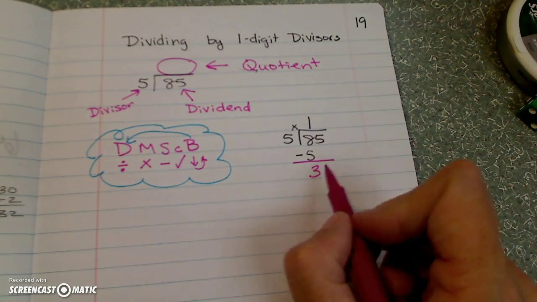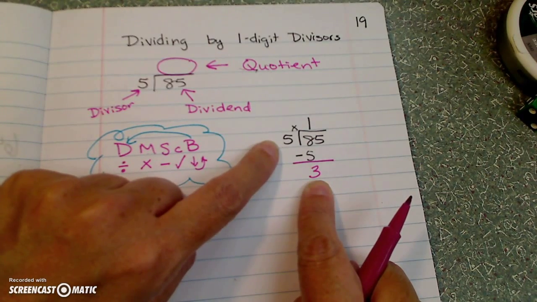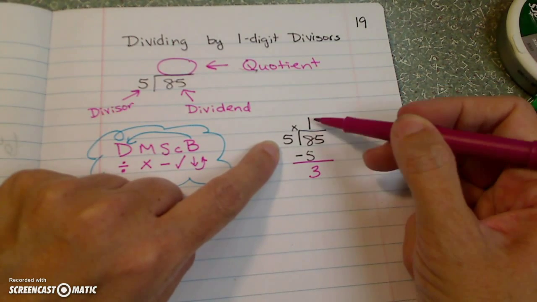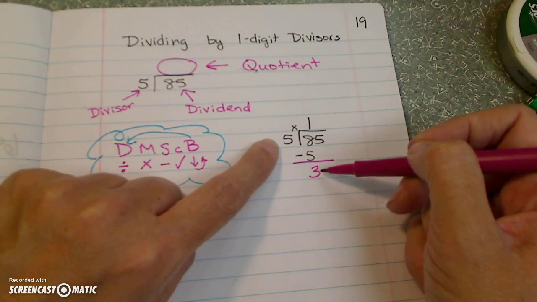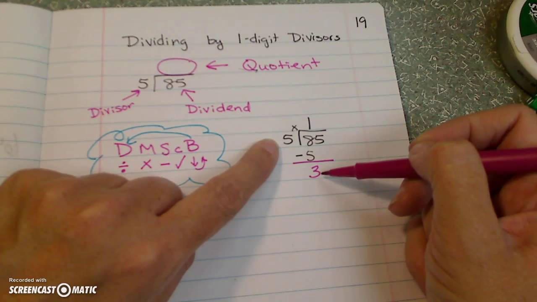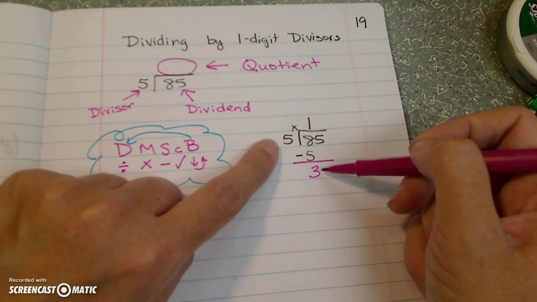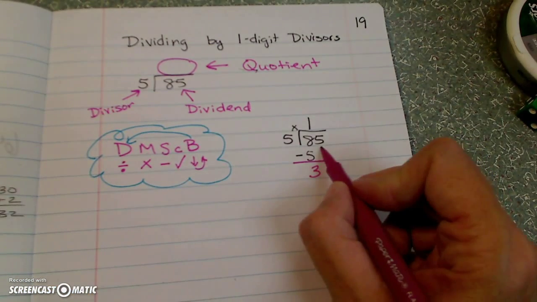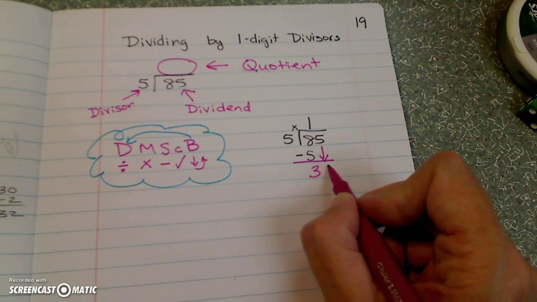When I subtract, I always want to check, is this number smaller than this number? Okay, because if it's the same, that means I could have gotten one more group. Or if it's bigger, I could have gotten one more group. So you always want to check there. That's always a good spot to find mistakes, to make sure you're dividing correctly. Then the next step, after we check, because 3 is smaller than 5, I'm going to bring down my 5.